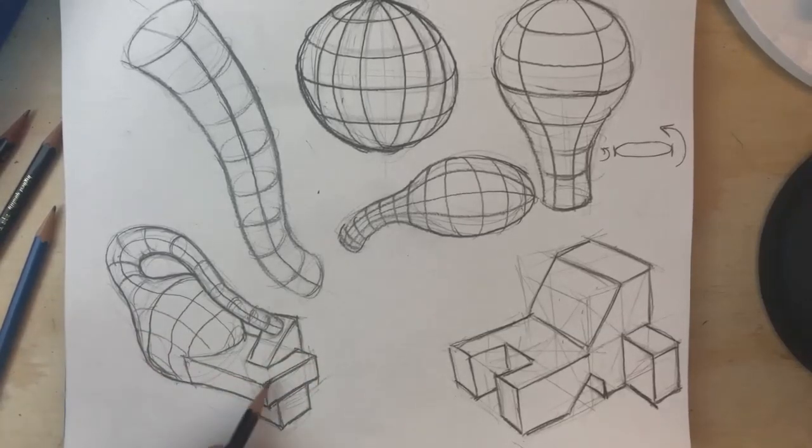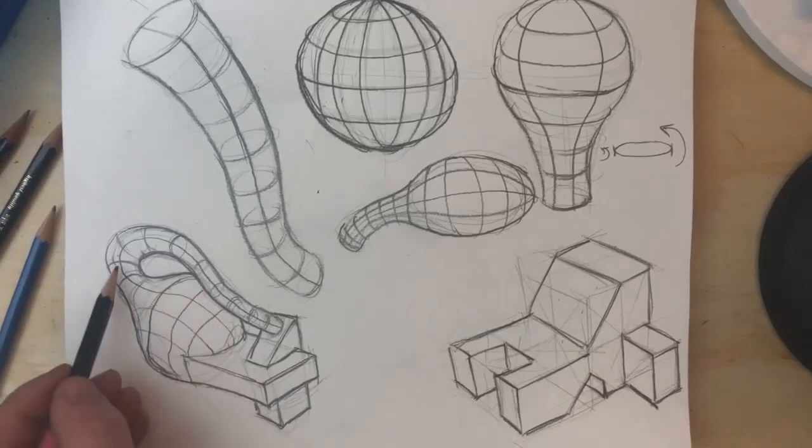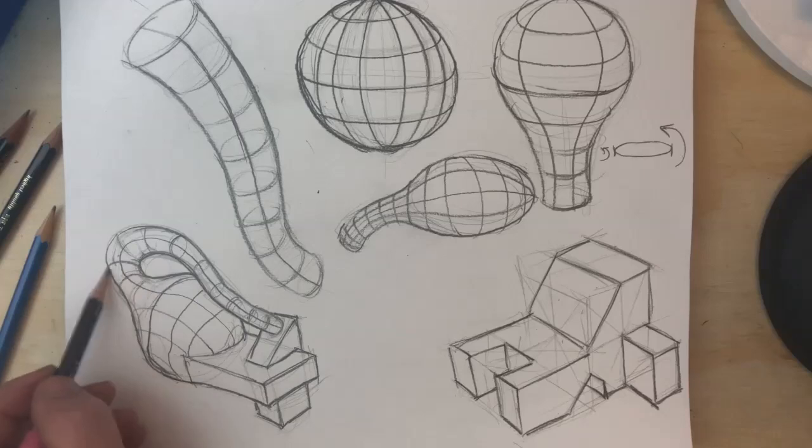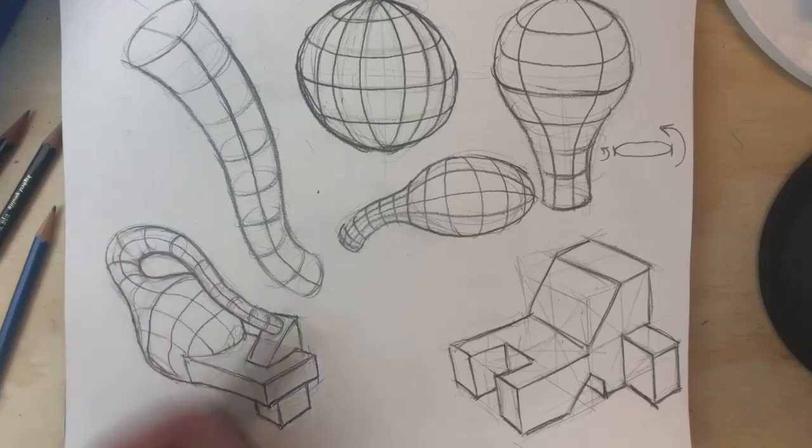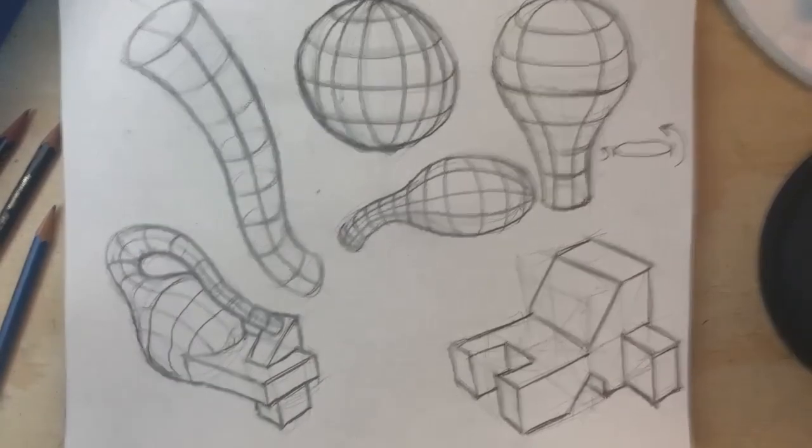And you get that by having consistency between the ellipses. So even here where there's a bend in it, right? Where this ellipse is going that way, this is going that way. You can still sort of see that. All right, good luck.